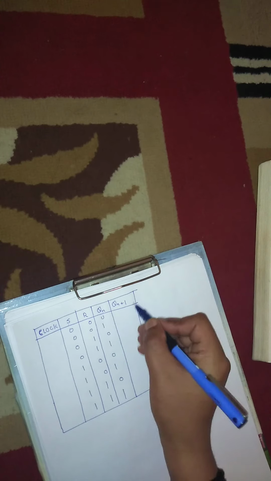So basically this is the table where first is clock, then two inputs S and R, and after that the present output Qn, or we can say present state Qn, and we have to find out the next state.